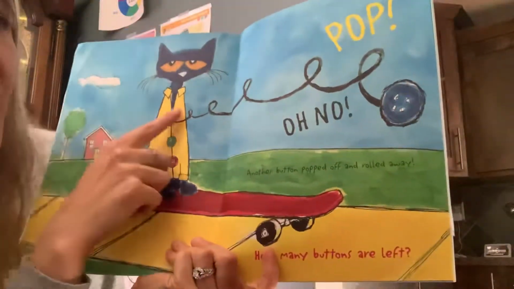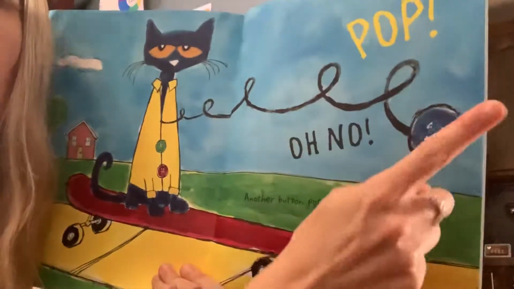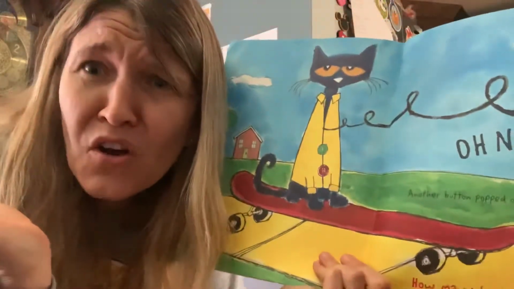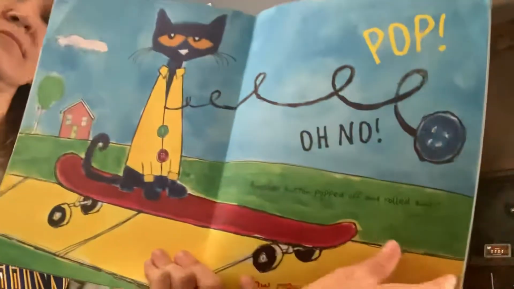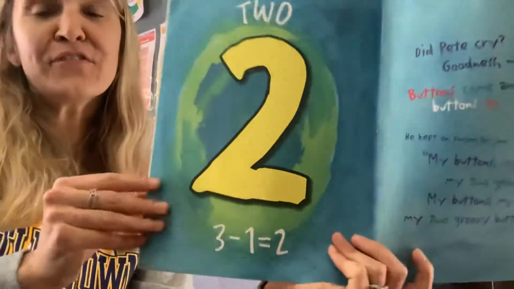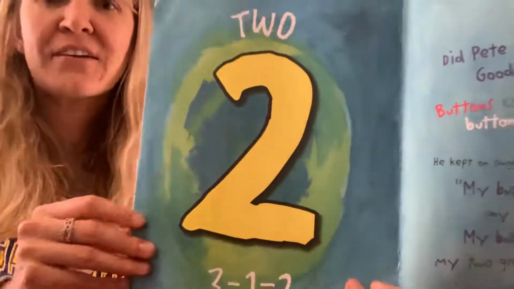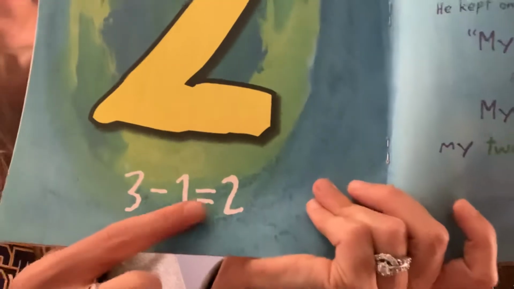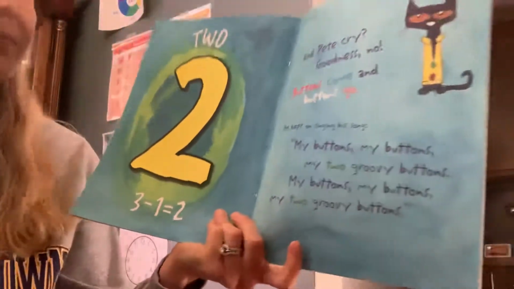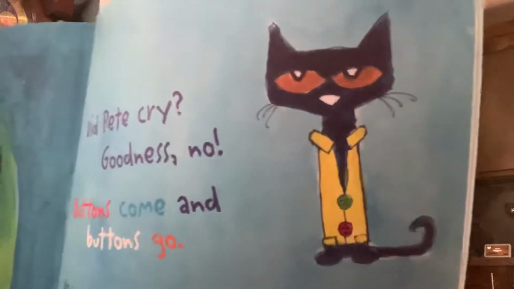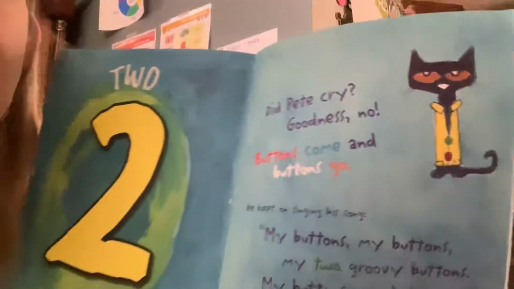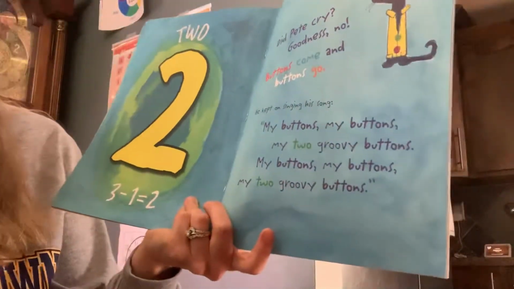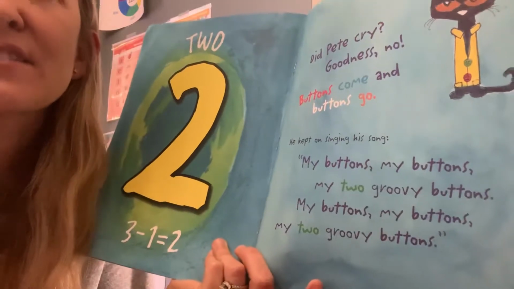Oh no! Another button popped off and rolled away. How many buttons are left? If you said 2, you're correct. 3 minus 1 equals 2. Oh, but did Pete cry? Goodness no. See, buttons come and buttons go. He kept singing his song.